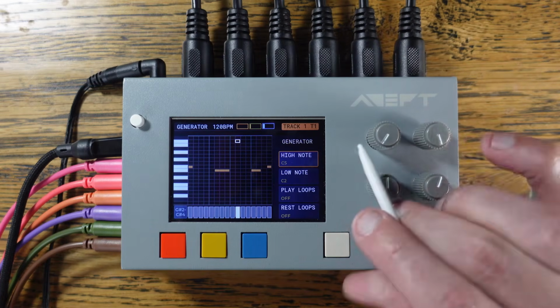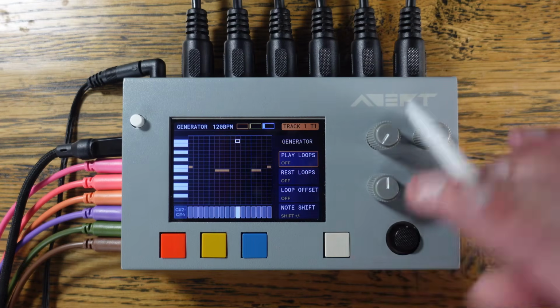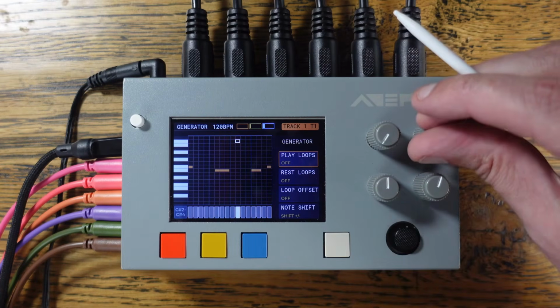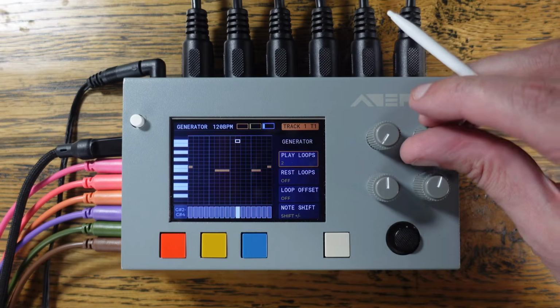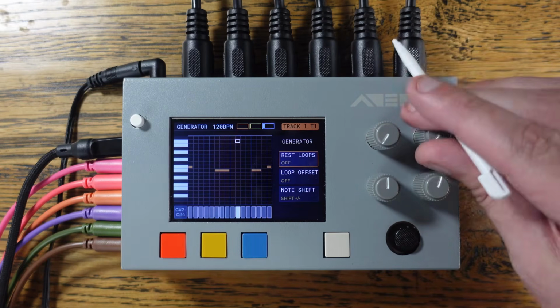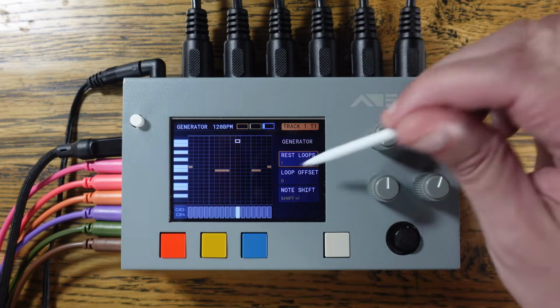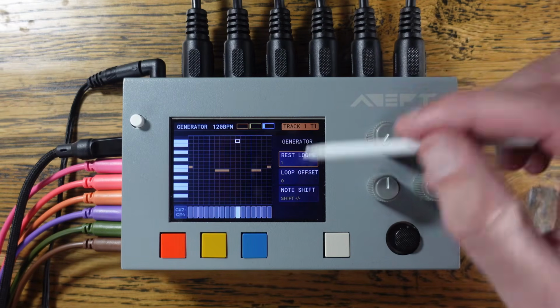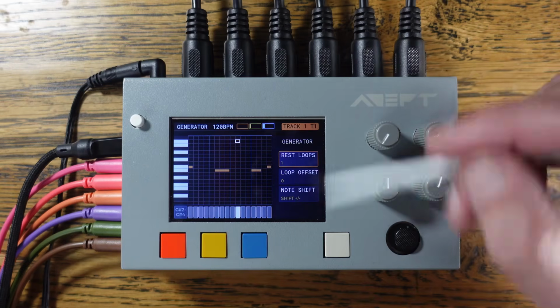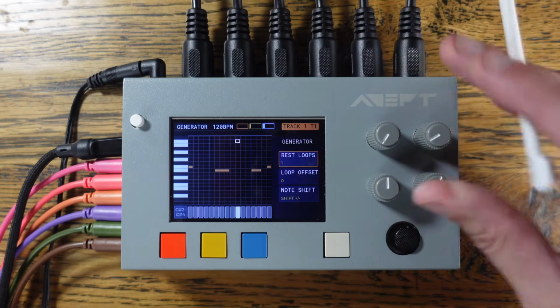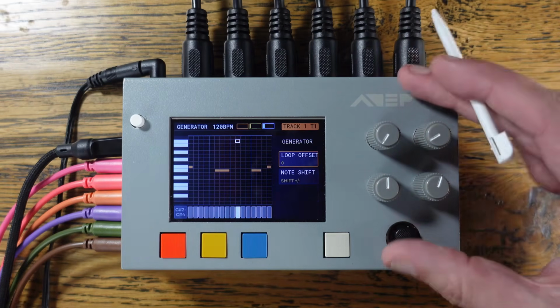You can set the range, play loops and rest loops. A play loop will play the loop, say 2 times, and then it'll rest 1 time. So if we have multiple tracks going, you could have this playing and then stopping for a single loop while another track plays and so on. We'll get to all this in detail later on though. We can offset those as well.